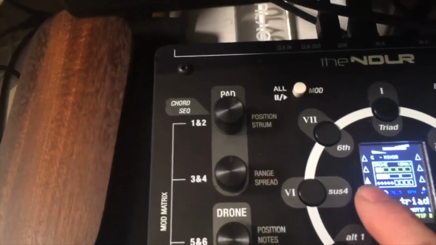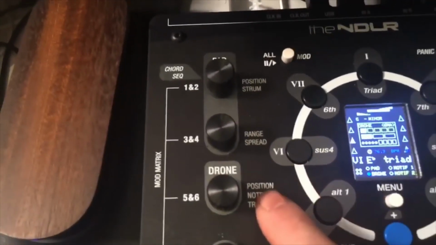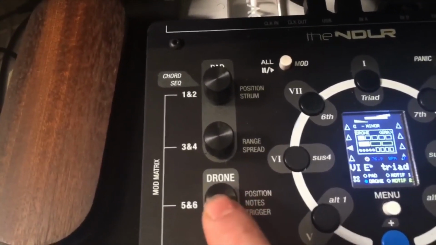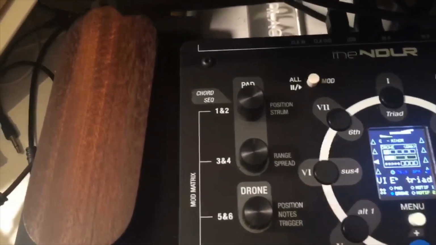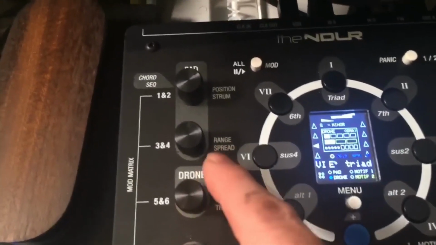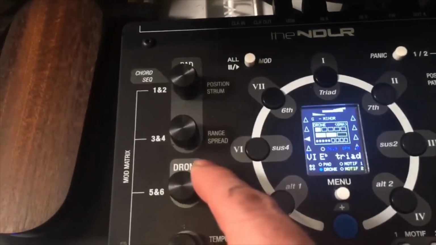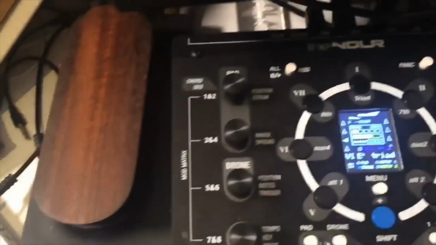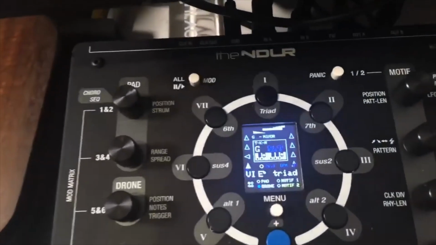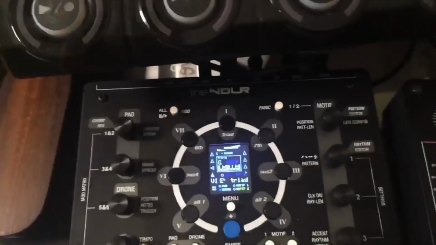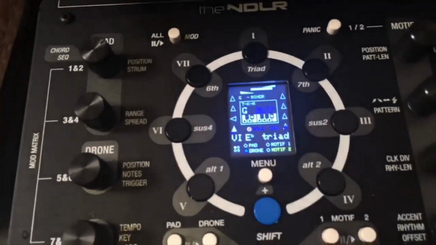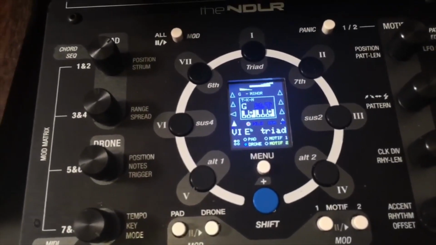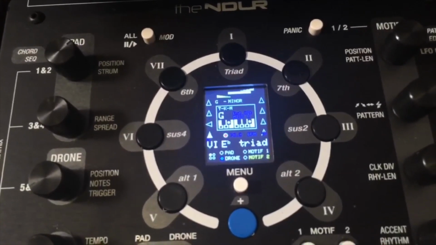There's a little triangle here. It's pointing up at the moment, meaning that it's on position. As I cycle through the different levels, this is going to change how many notes the drone is made up of. At the moment, it's just a single note. I could add a 5th. It's got a 5th in there now. Yeah, nice. That drone sounds lovely, doesn't it?